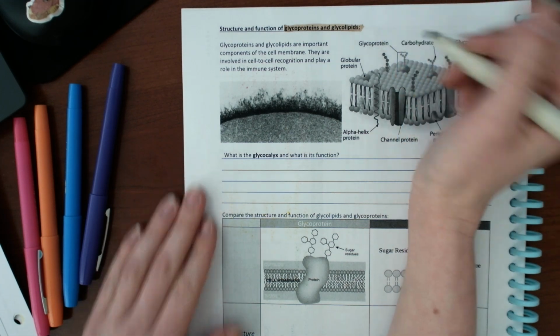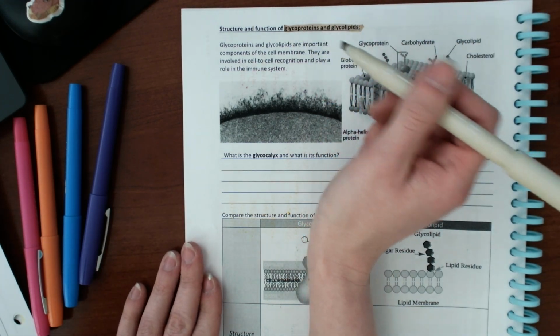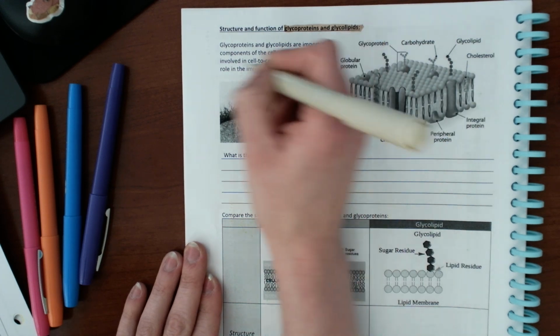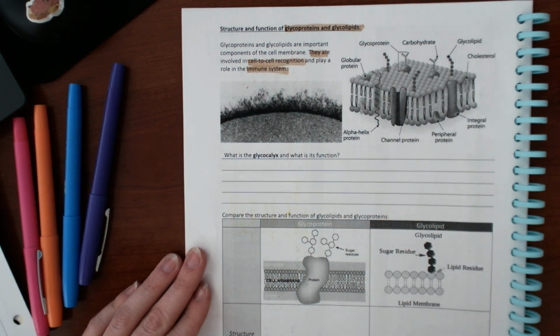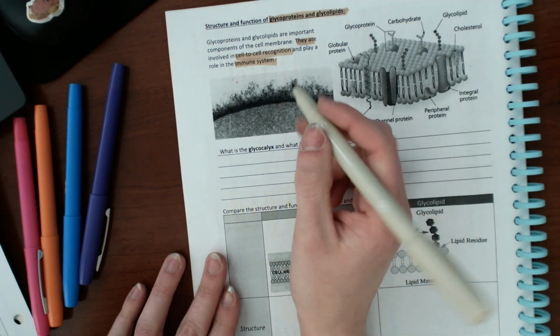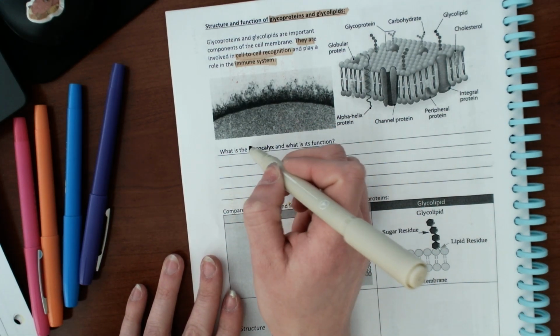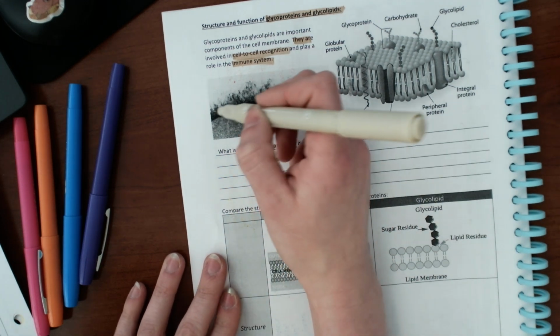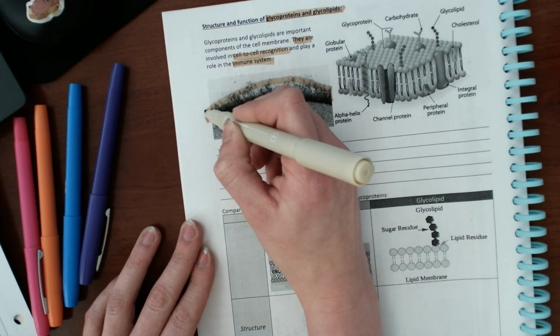So the structure and function of your glycoproteins and glycolipids. They're essentially like the carbohydrates within your cell, and they're important components of your cell membrane. They're mainly involved in cell-to-cell recognition and the immune system. Your glycolipids, which is like this little frilly maneuver you're seeing here.